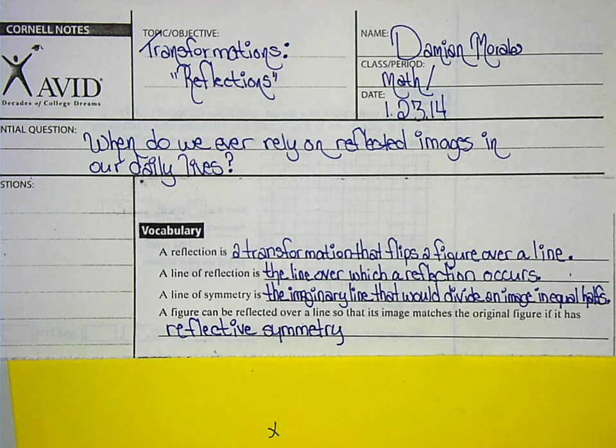So our central question for today's notes is, when do we ever rely on reflected images in our daily lives? And you'll be surprised if you really think about this answer how often we rely on images, reflections of other things, in order to just get along on our daily basis, especially if you're a driver, hint, hint. Now, we have some vocabulary we need to cover first.